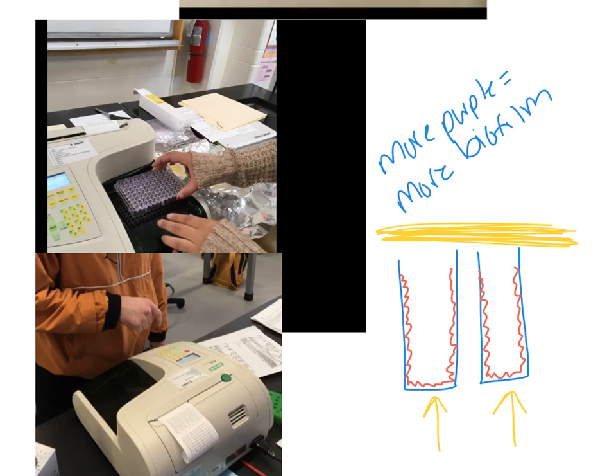So if I have a greater amount of biofilm, like let's say this one on the left has more biofilm than the one on the right, I would expect to see a larger number, meaning that more of the light was blocked by the contents of that well.